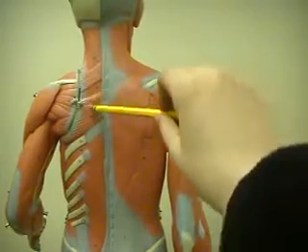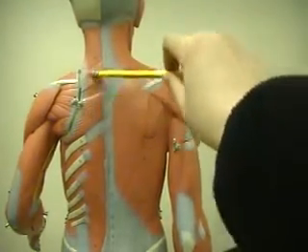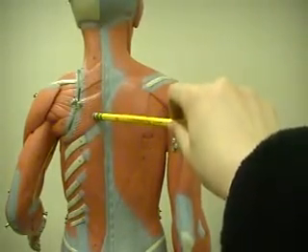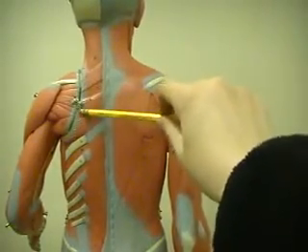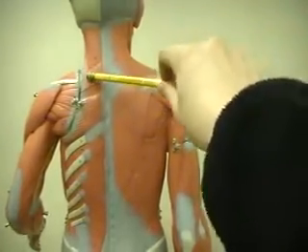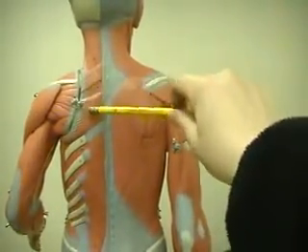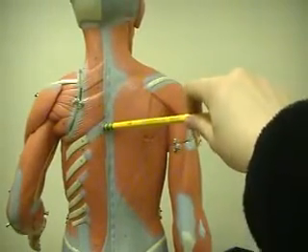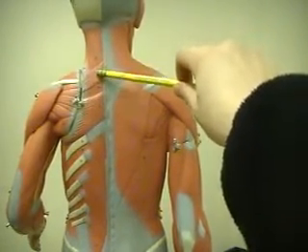And over here, these guys are the rhomboid muscles. This is the rhomboid major, and just above it is the rhomboid minor. The major is bigger than the minor. Rhomboid major is inferior to the rhomboid minor.